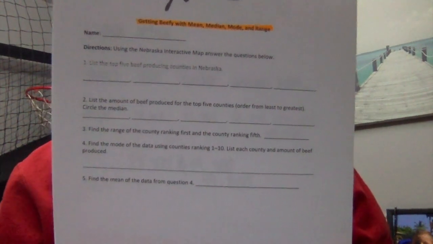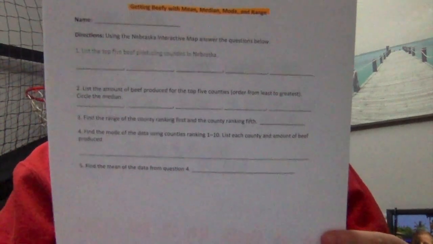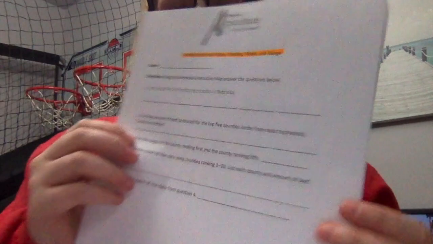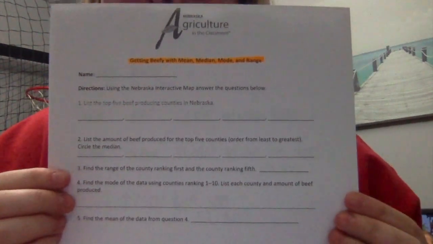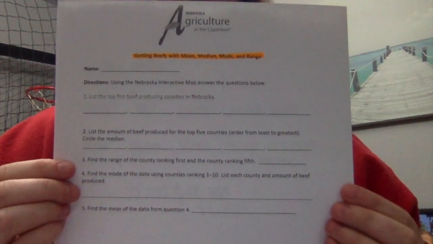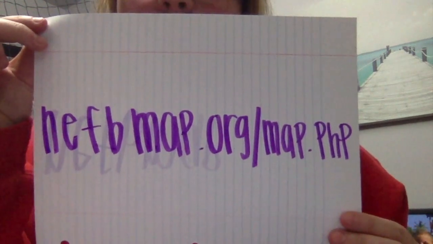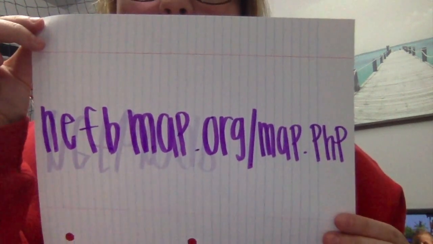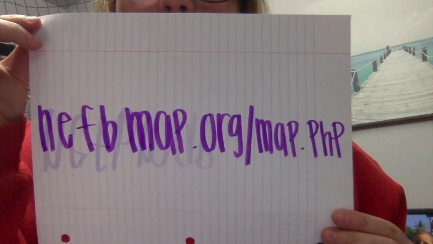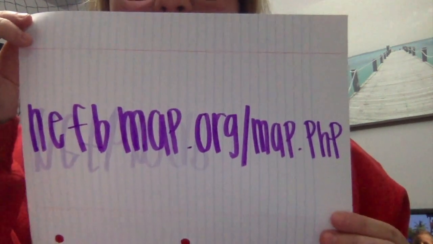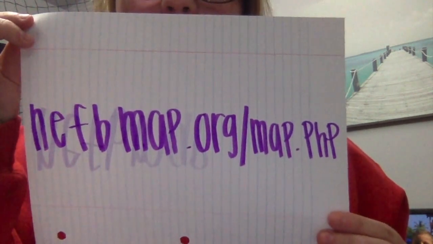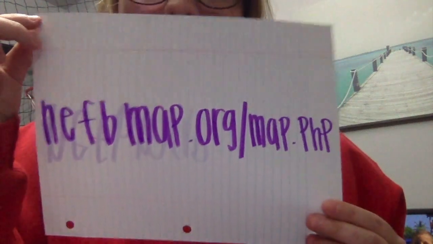The point of this activity is to show agriculture in our state and the amount of beef produced throughout our state. If we read the directions on the worksheet, it says using the Nebraska interactive map, answer the questions below. To find the Nebraska interactive map, we will go to this website, nefbmap.org/map.php.